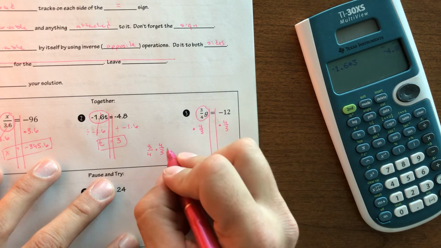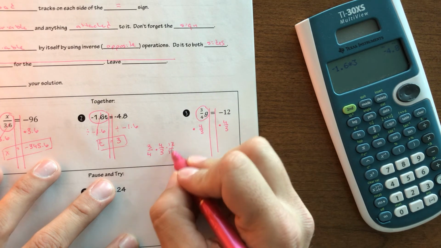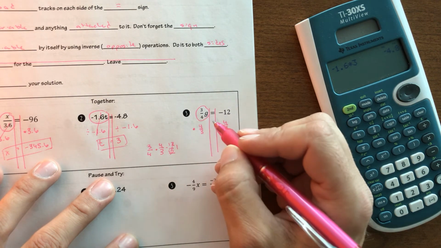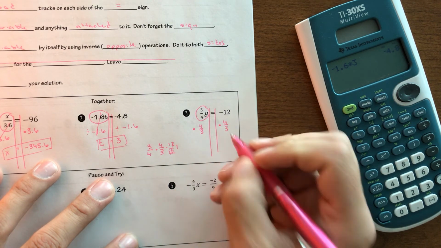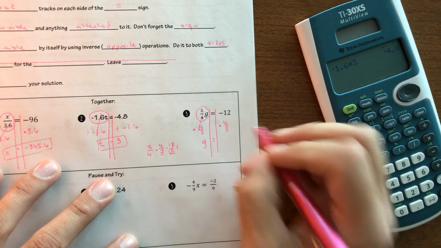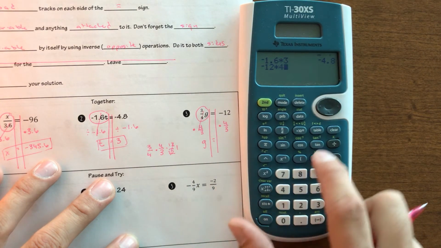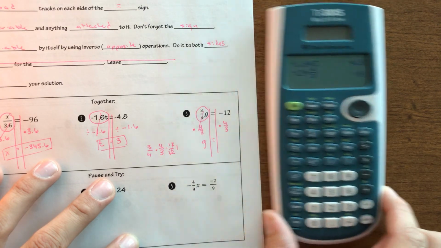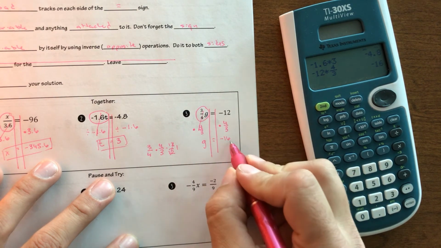3 times 4 is 12. 4 times 3 is also 12. So this just becomes 1. So instead of 3/4 g, I'm changing it to just 1g, which is what I want. So times by 4/3, times by 4/3, those go away. I'm left with my 1g. And on this side, I've got a negative 12, and I'm multiplying that by 4/3, which tells me I should get a negative 16. I think that g is negative 16.